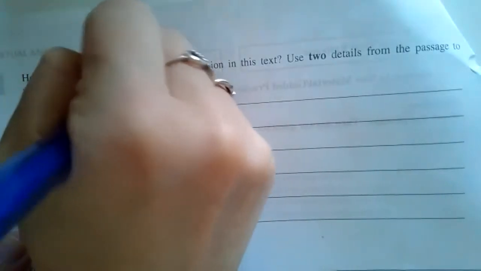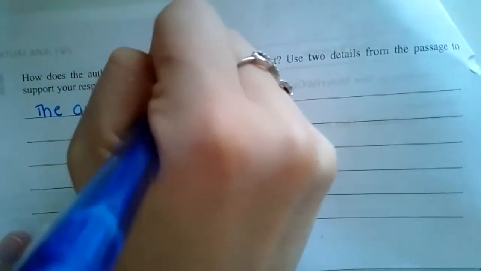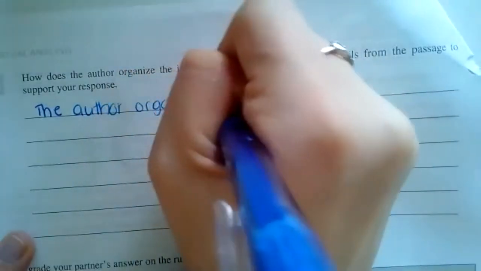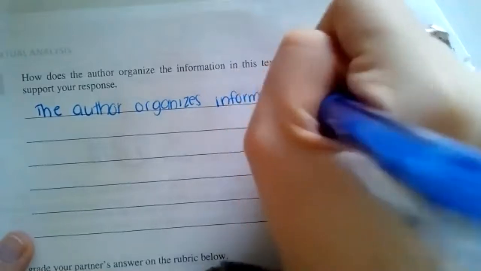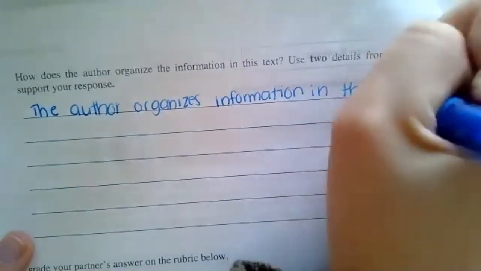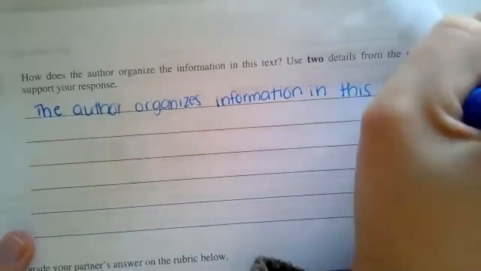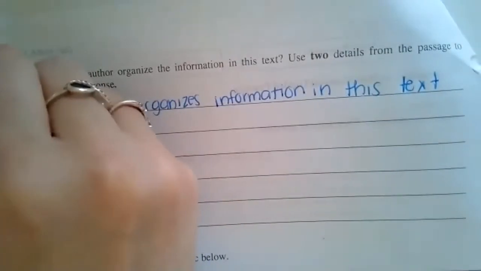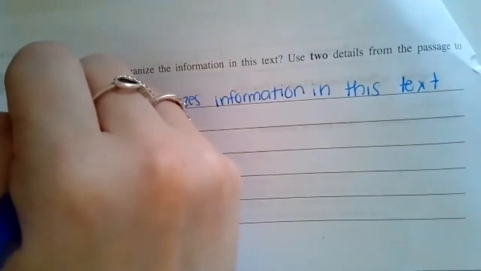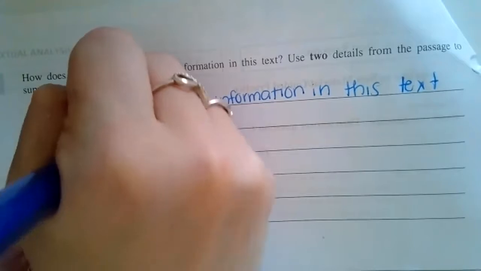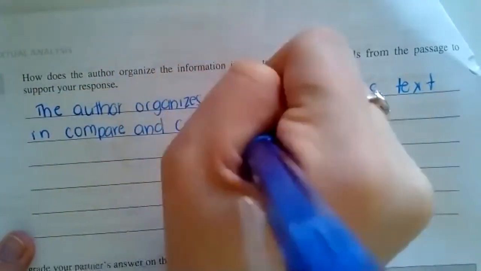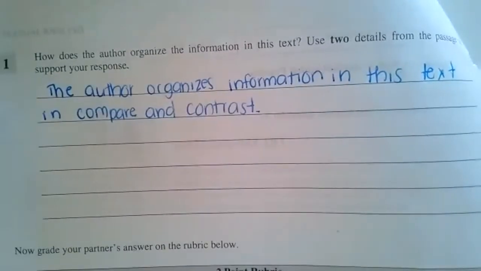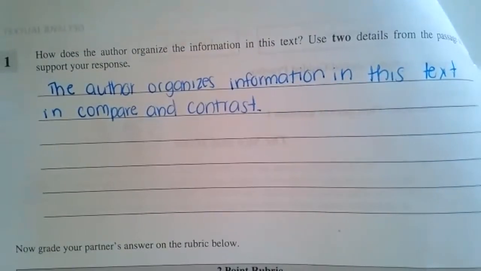The author organizes information in this text in chronological order. Sorry, in compare and contrast. Period. Hands on your head when you have it written. I want to see who's the fastest this time.